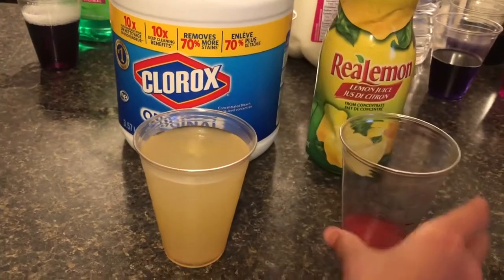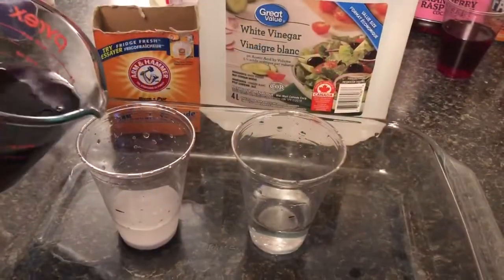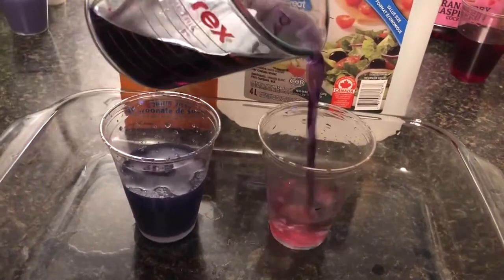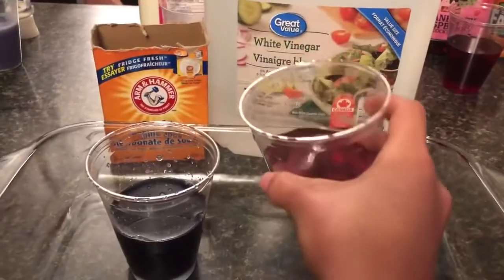Let's try one more. What will happen when I mix a base, baking soda, which is blue, with an acid, such as vinegar, which is pink? We get a purple volcano eruption.